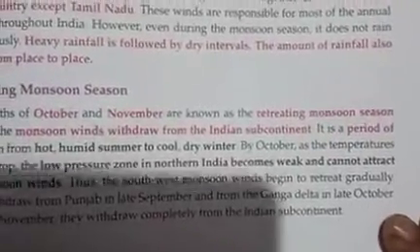The Arabian Sea and the Bay of Bengal branch together cover almost the entire country except Tamil Nadu. These winds are responsible for most of the annual rainfall throughout India. However, even during the monsoon season, it does not rain continuously. Heavy rainfall is followed by dry intervals. The amount of rainfall also varies from place to place.